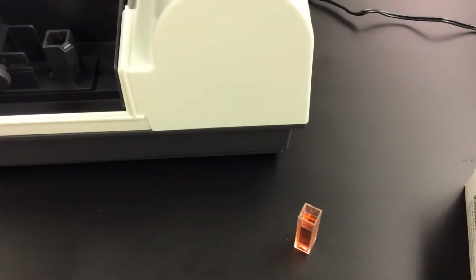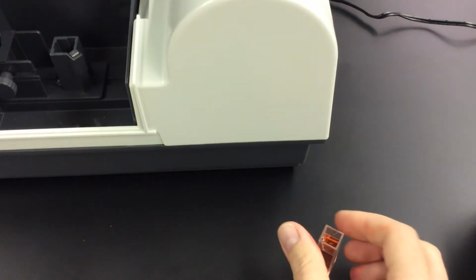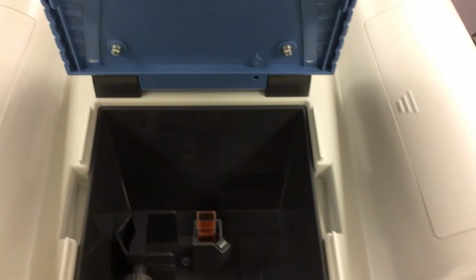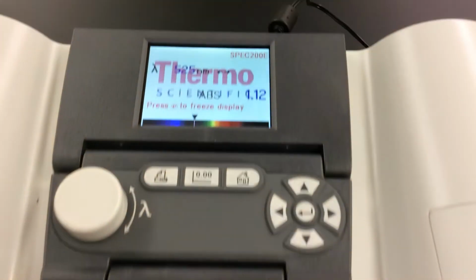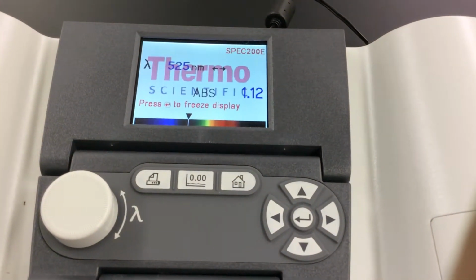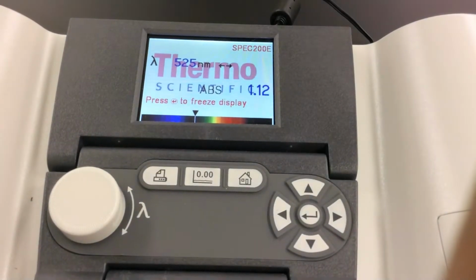Now this is just food dye, right? So it's non-hazardous. If it was something hazardous, obviously I'd be wearing gloves. Again, you want to put it in with the notch facing that way because the emission source is over here, the light source is over here. Close. And now it's giving me an absorbance. So the absorbance of that sample is 1.12.